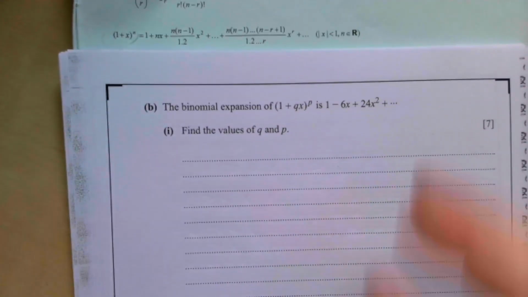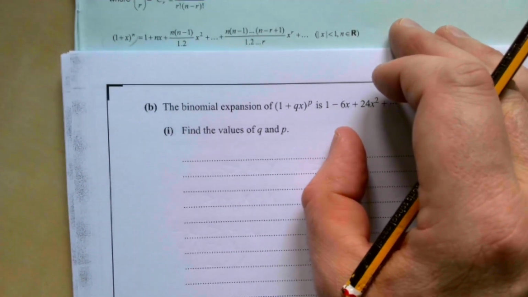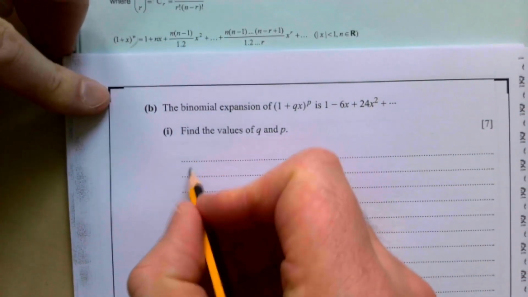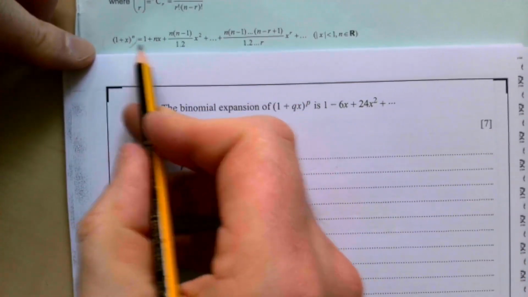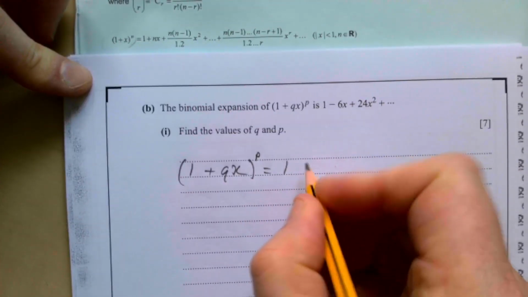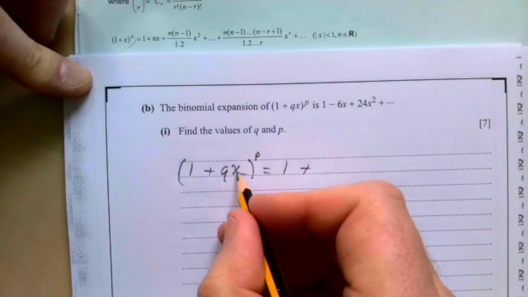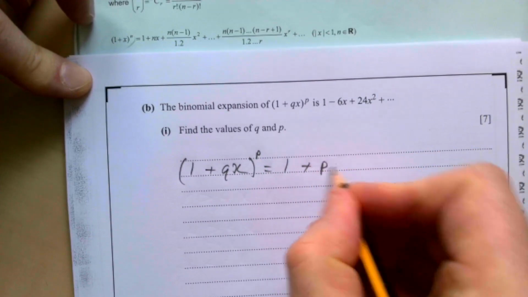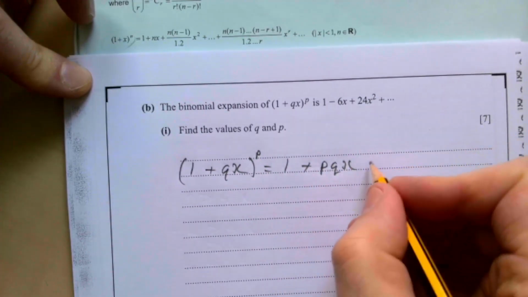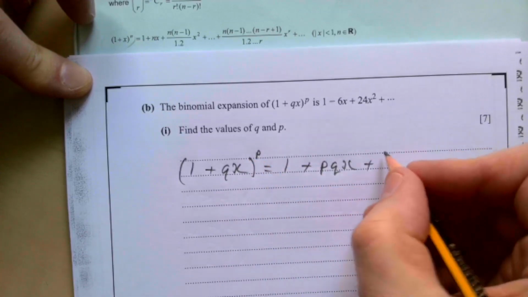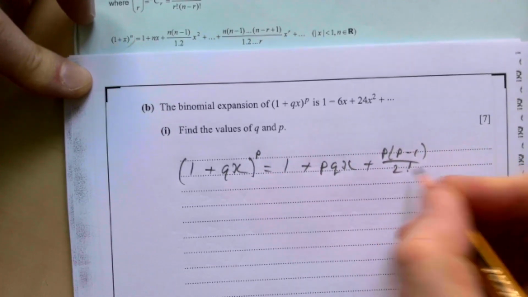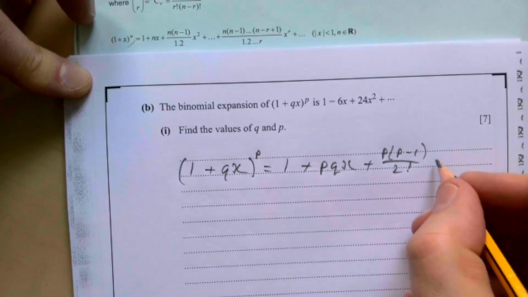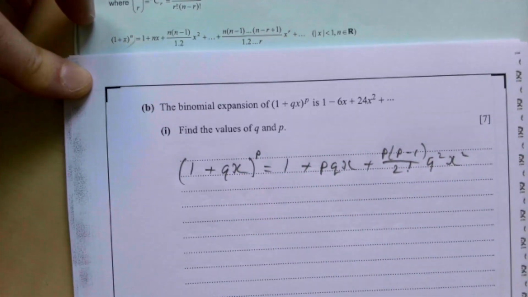If I can set it somewhere, hopefully you'll be able to see both there. We can do a bit of working from there. So when we expand out, we're going to have (1 plus qx) all to the power of p, and following the formula, that's going to give me 1 plus pqx, then plus p(p minus 1) over 2 factorial, times qx all squared, so that's q squared x squared.